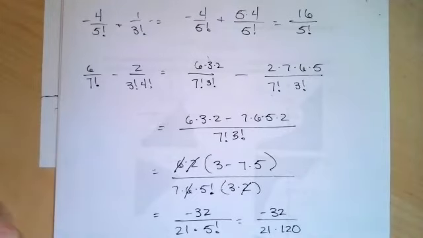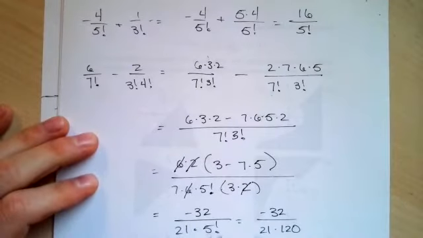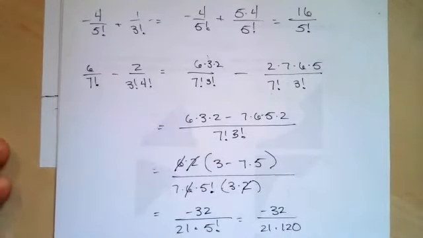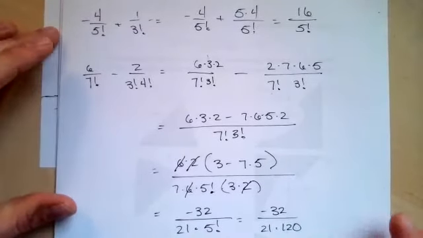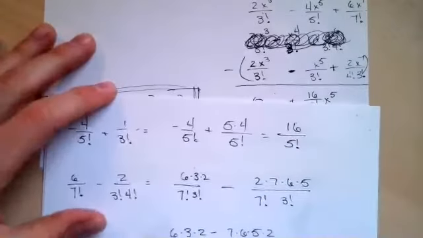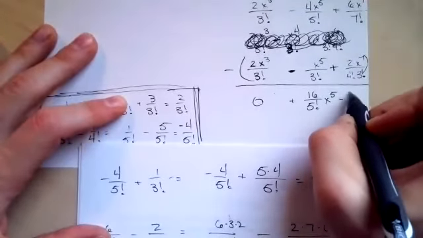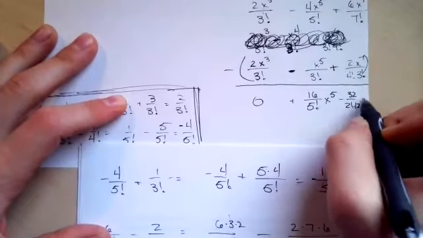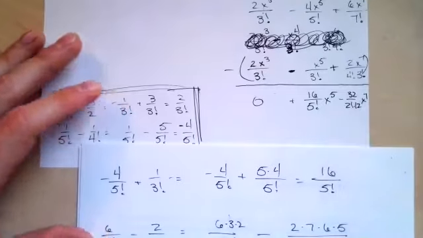And when the numbers get this bad, personally, I think it's fine to just leave it as products. I think products of 2 digits times 2 digits, typically, you can do those fairly quickly. If it's a 1-digit number times a 2-digit number, you can do those fairly quickly. As soon as you get to 2 digits times 3 digits, I'm going to leave it as 21 times 120. So this coefficient was negative, 32 over 21 times 120. x to the 7 is what we had there.